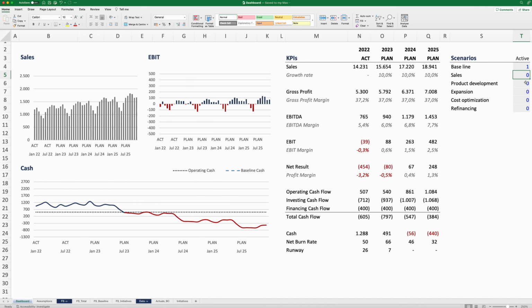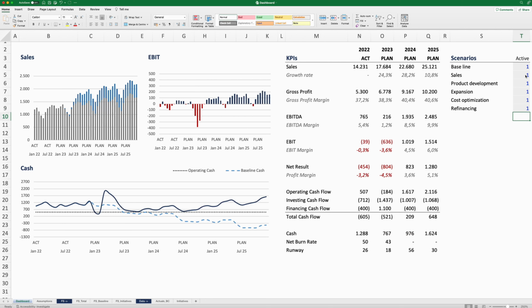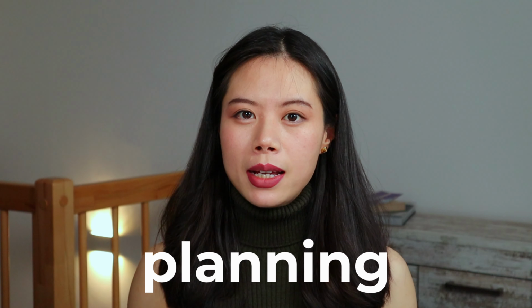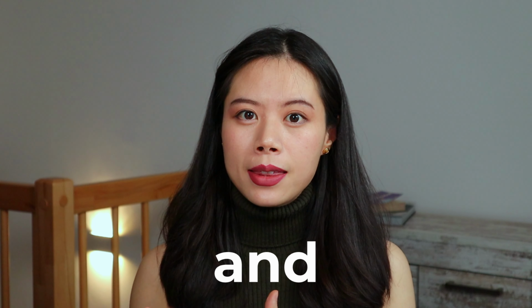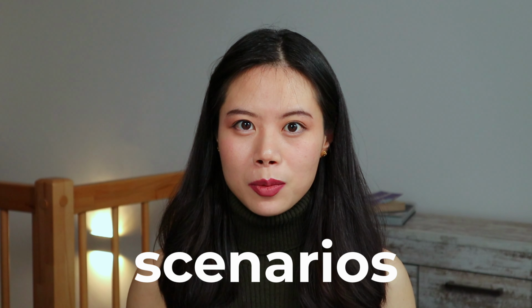What we need is an action-based approach to answer questions like, what would be the impact of a new sales program? How much resource would product improvement need? Is it worthwhile to enter a new market? And how much financing would we need to achieve all this? Imagine trying to answer all those questions by adjusting some key assumptions. Pretty hard, right? What we did here is planning those initiatives separately and then combine them with the base case to create and evaluate different scenarios. By the end of this video, you can do the same too.